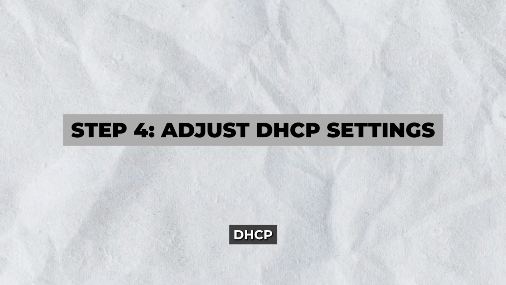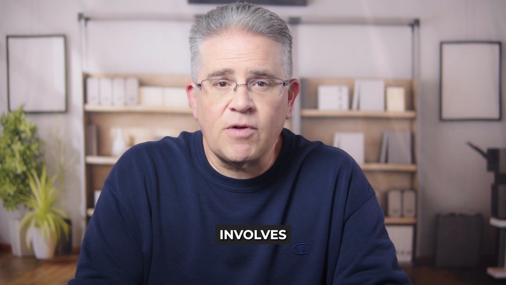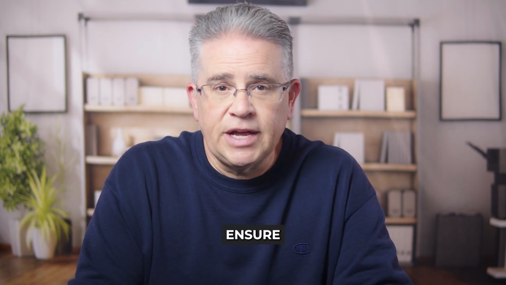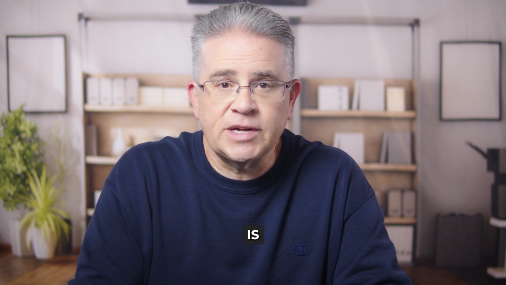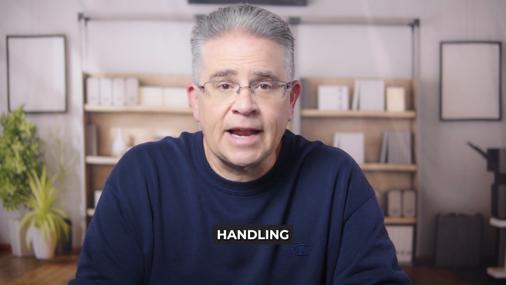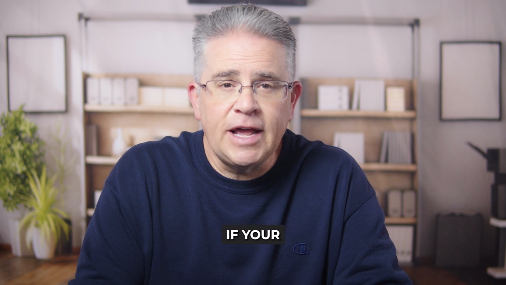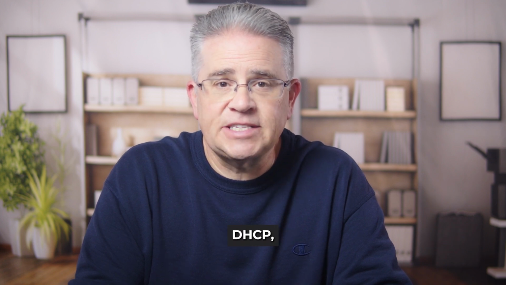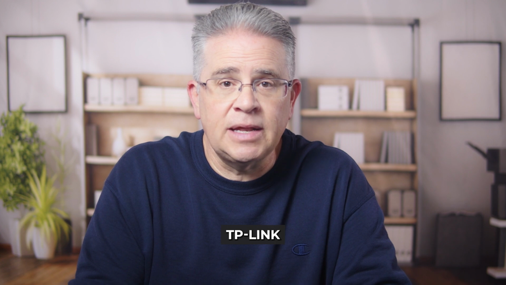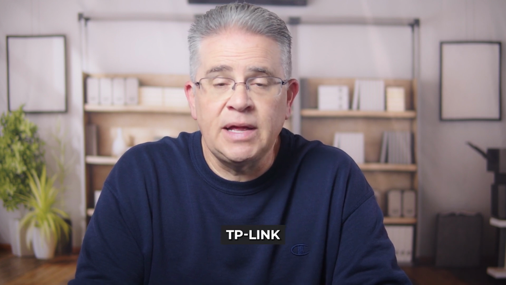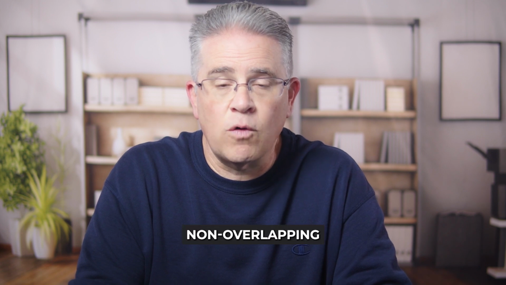Step 4. Adjust DHCP settings. The next step involves adjusting the DHCP settings, which could be clashing after bridging. Ensure the DHCP server is enabled if your TP-Link is handling address assignment and there is no conflict with the main router's IP range. If your main router is handling DHCP, then disable it on the TP-Link device to prevent IP conflict. Go to the network section on your TP-Link interface. Configure DHCP settings accordingly with a non-overlapping IP.